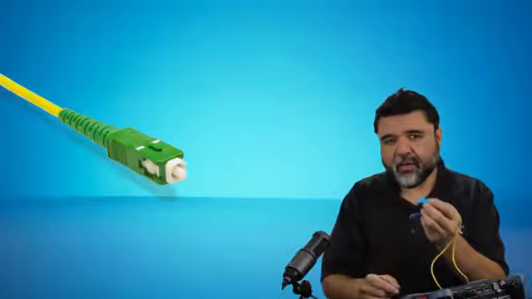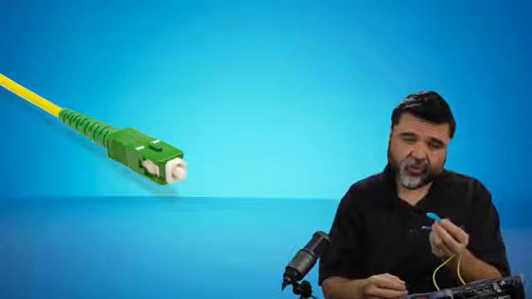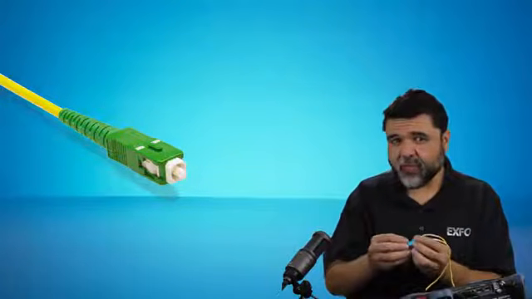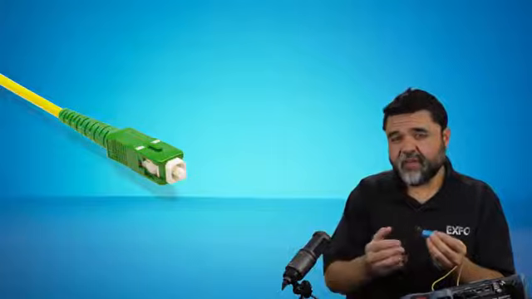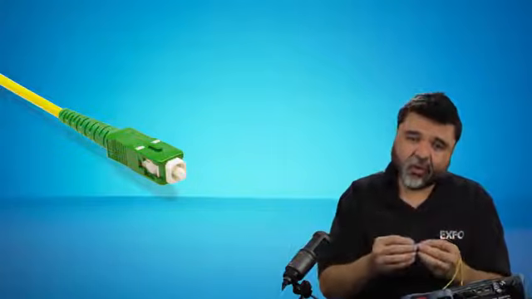I first started seeing APC connectors when I did some work with the cable TV companies. And so cable TV companies would broadcast a signal to multiple subscribers. The exact same signal would be broadcasted out. And because of that, they used an RF analog signal. They amplified it quite heavily.